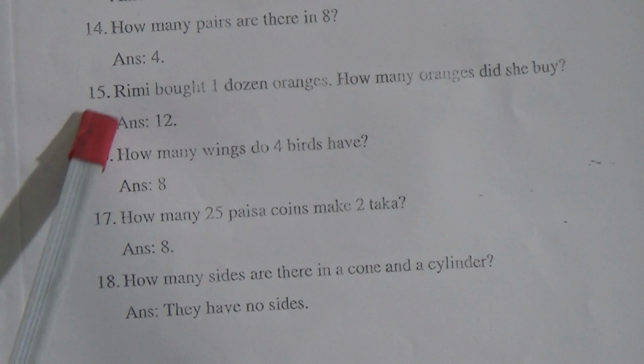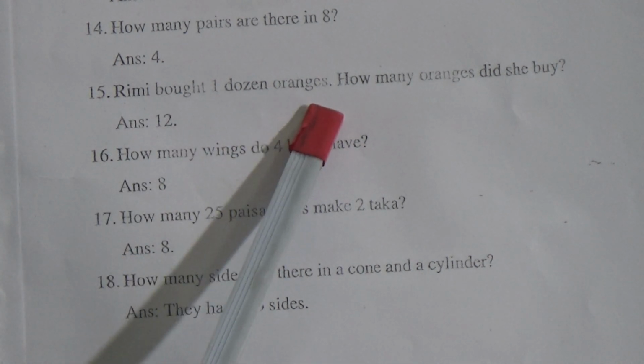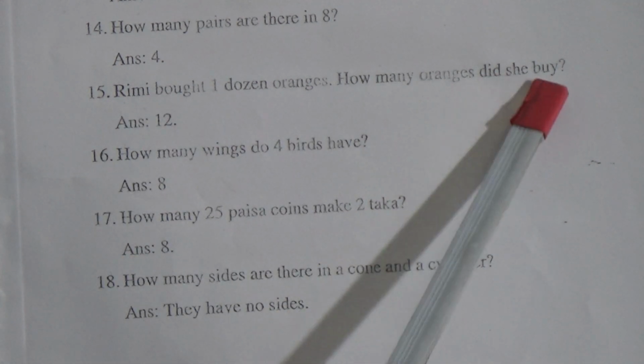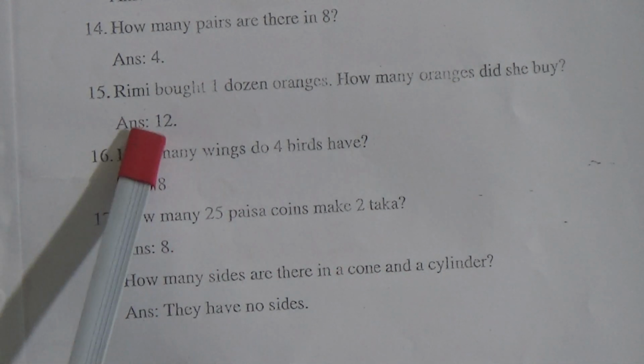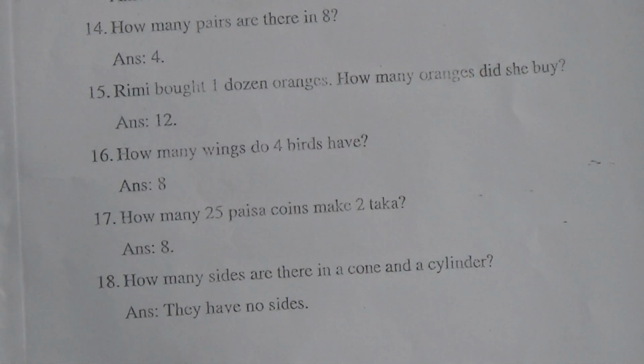Okay, question number 15. Remy bought 1 dozen oranges. How many oranges did she buy? That means at first we need to know 1 dozen equals how many things. So we know 1 dozen equals 12 things. So Remy bought 12 oranges.